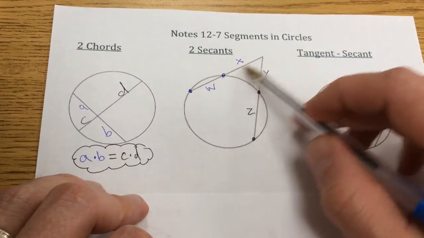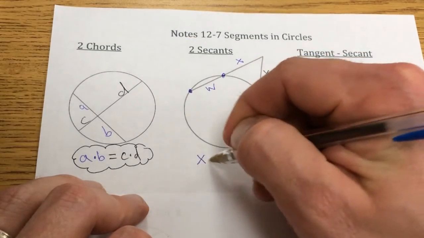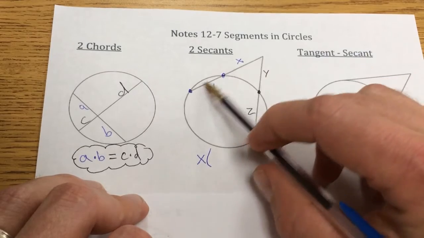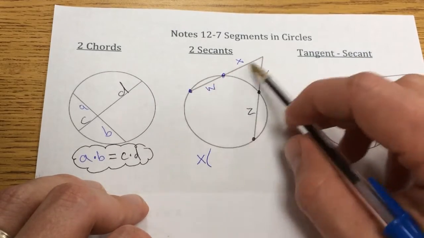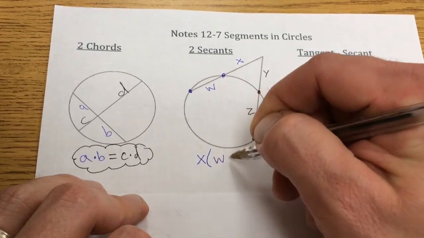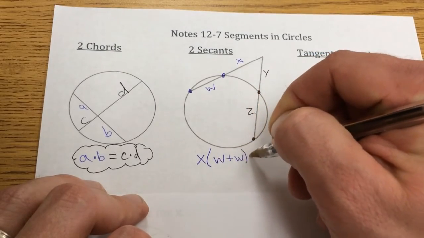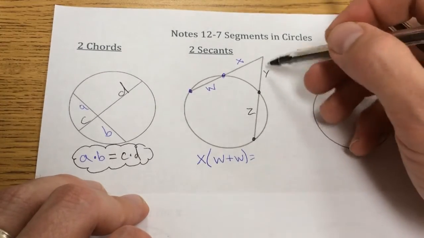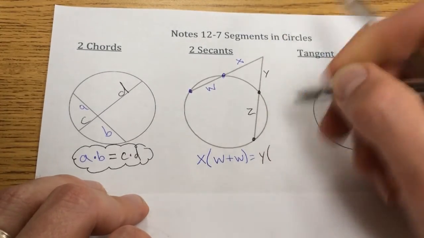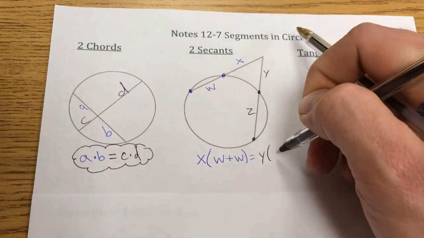So again, the outside piece here is X. If I multiply X times the total, now the total is what I have for W and what I have for X, so I need to add those together. So X times W plus X is going to be equal to, on the second secant, the outside Y times the total, which would be Y plus Z.